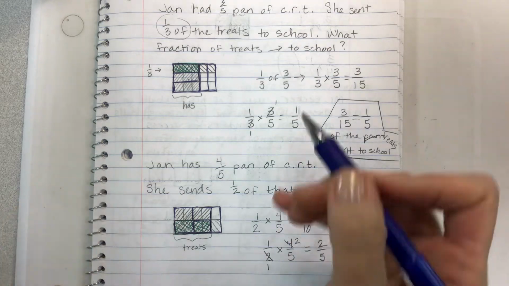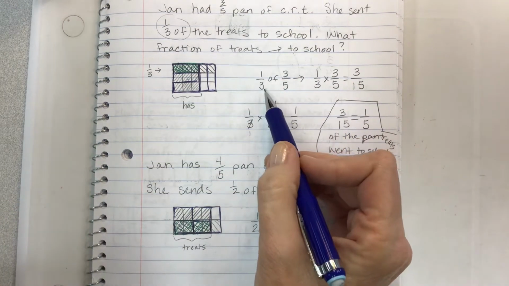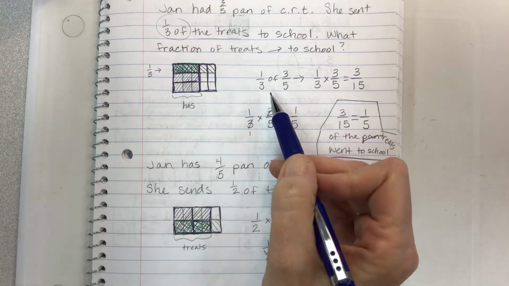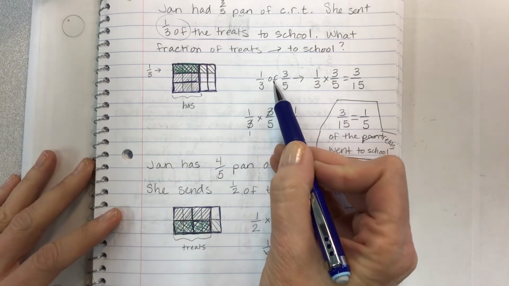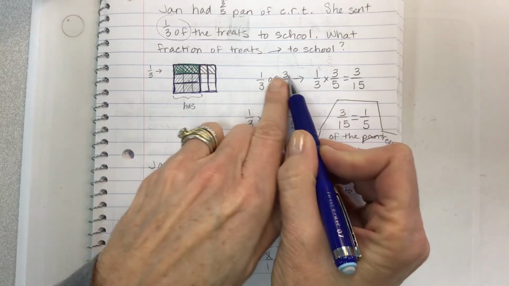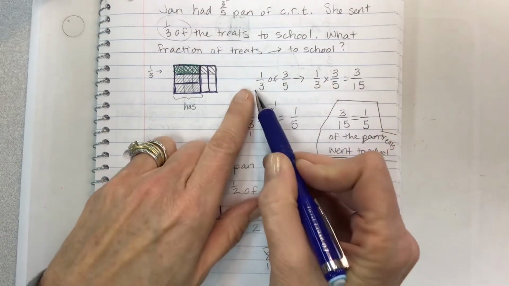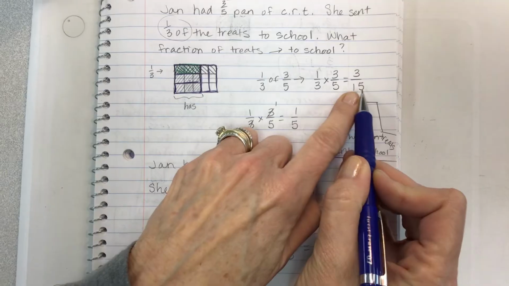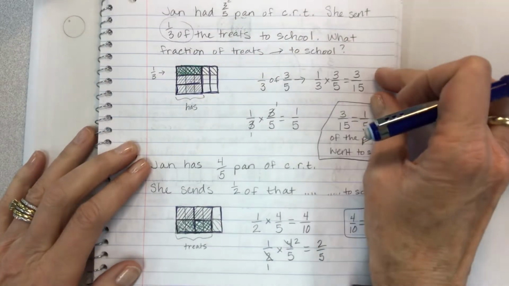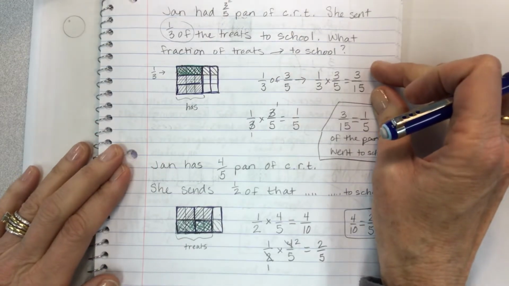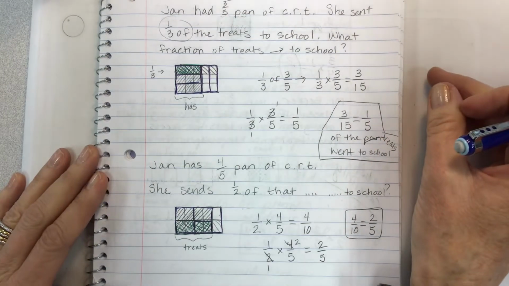Oh, and by the way, remember that multiplying fractions is really just multiplying straight across. If I have 1/3 of 3/5, remember that of means multiply. You're just going to go straight across. 1 times 3 is 3. Straight across, 3 times 5 is 15. So when in doubt, if you forget everything else, just multiply straight across the top and the bottom.